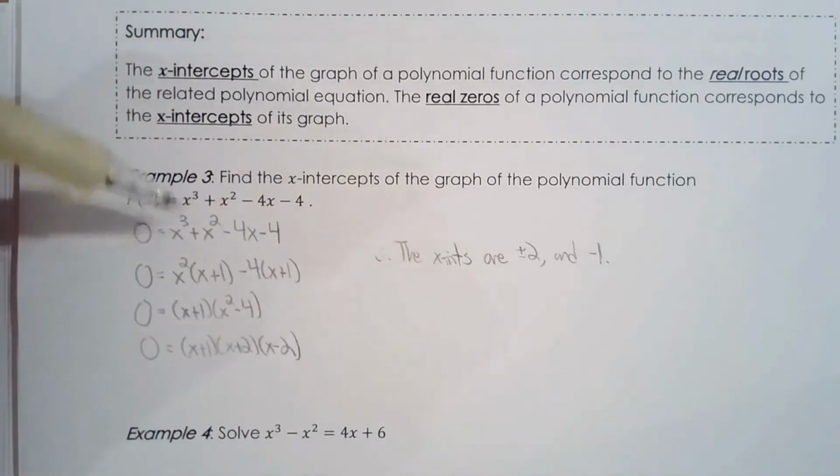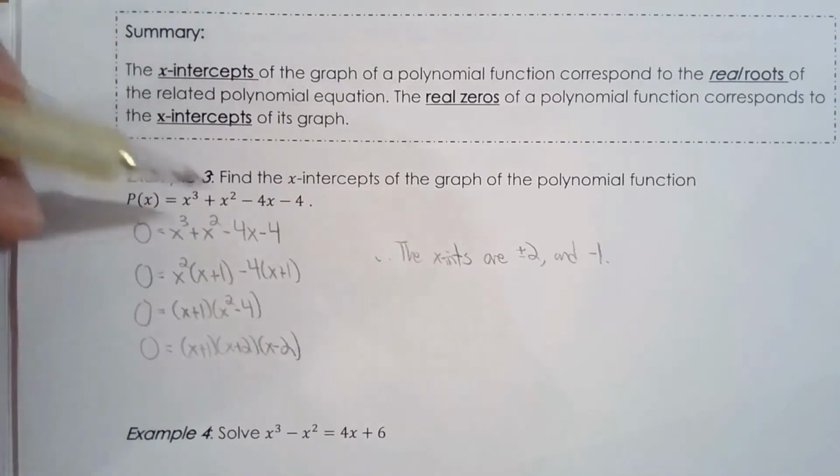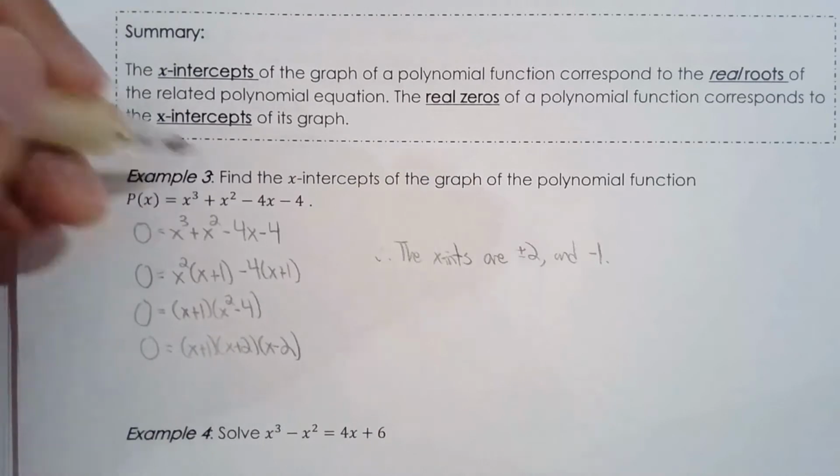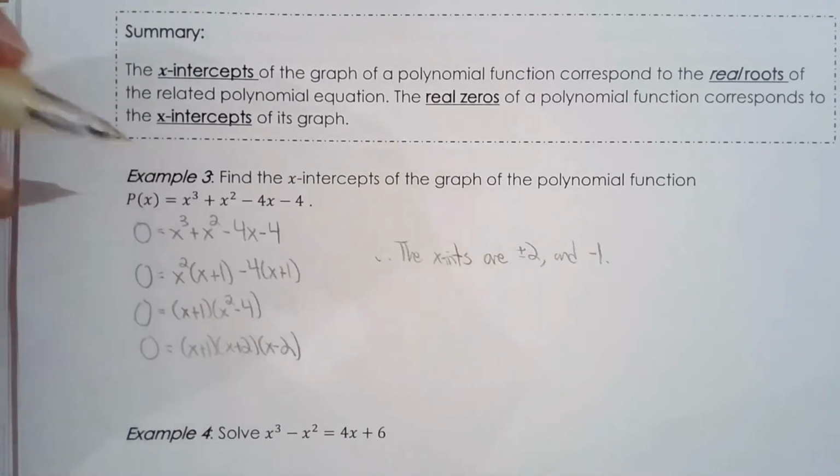Now that you're able to factor polynomials of greater than degree 2, you can really make use of that. In fact, you're now able to graph polynomial functions that are factorable.